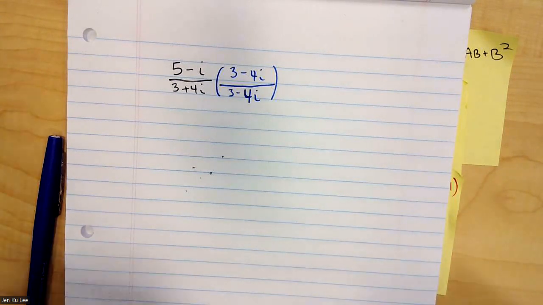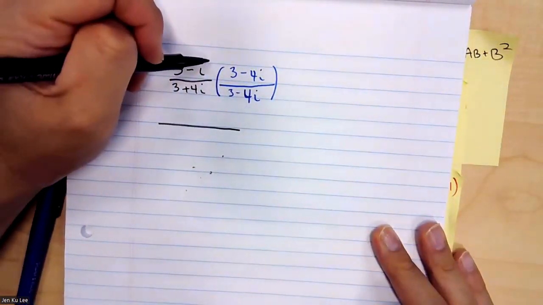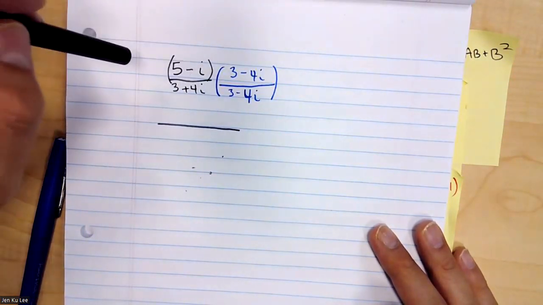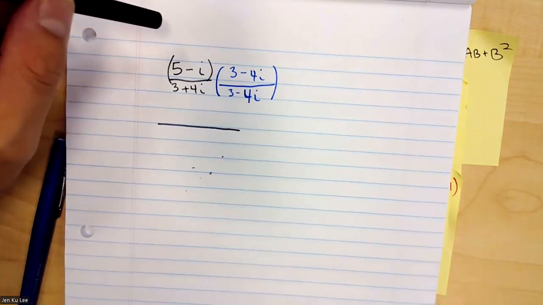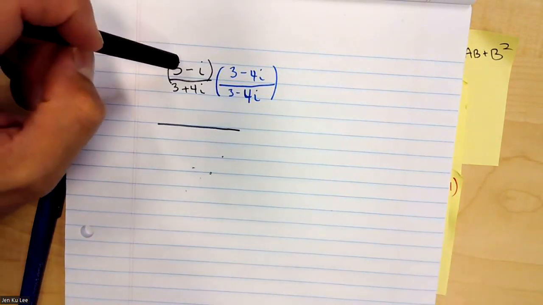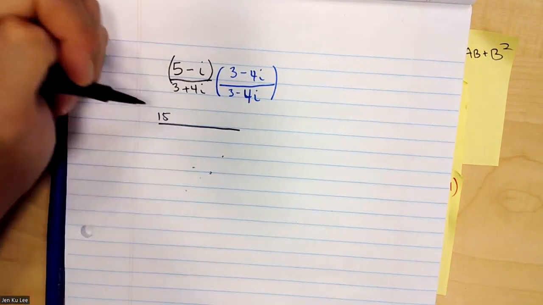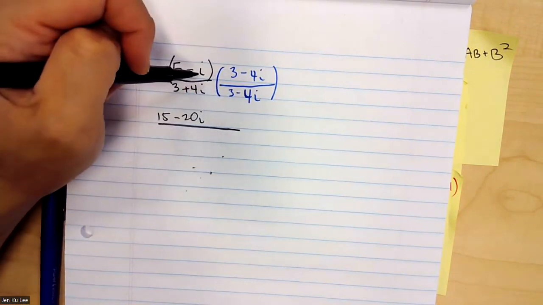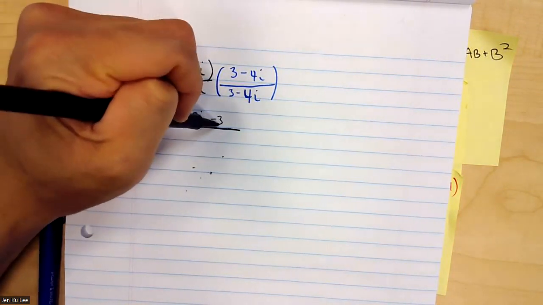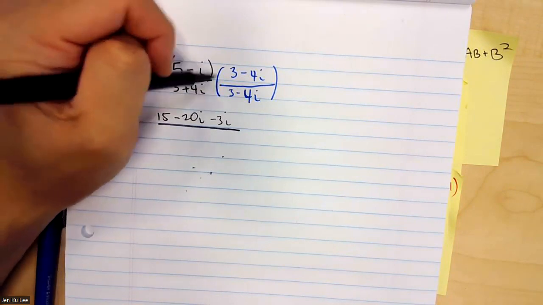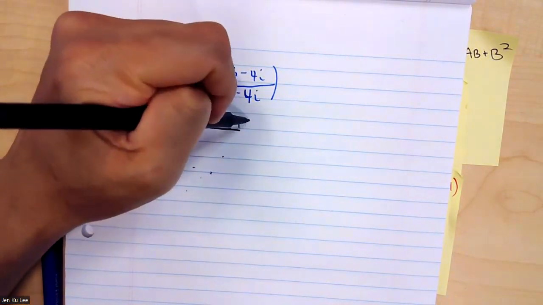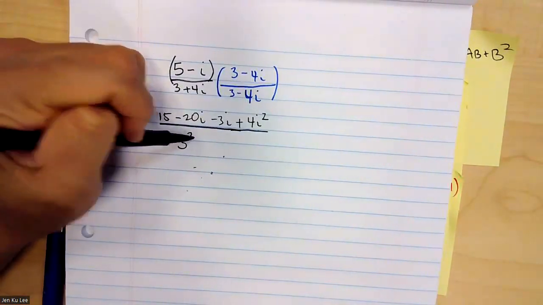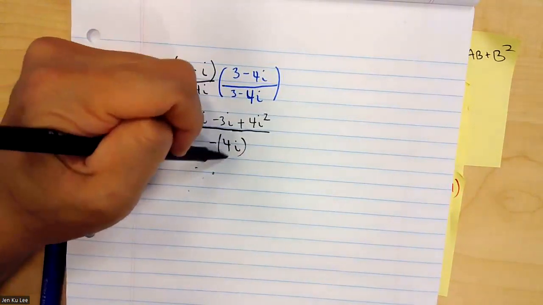So in my numerator, I'm multiplying 5 minus i times 3 minus 4i, so I'm going to just FOIL. Okay, foiling should come easy to you guys, so I'm going to quickly FOIL. 5 times 3 is 15. 5 times negative 4i is negative 20i. Negative i times 3 is negative 3i. Negative i times negative 4i is positive 4i squared. All over 3 squared minus 4i squared.